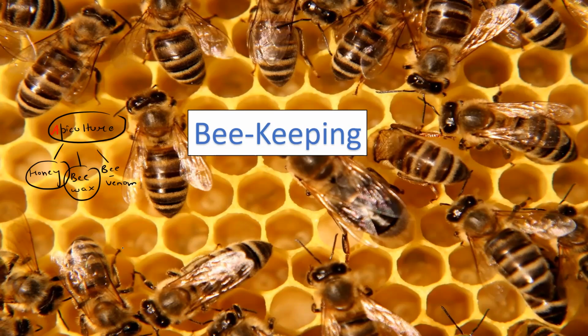Now, rearing of honeybees. For rearing of honeybees, we have to make sure the area has wild shrubs, fruit orchards. We can do beekeeping in a courtyard, and we can do beekeeping in verandas on a small scale.